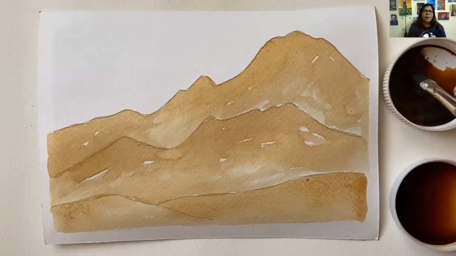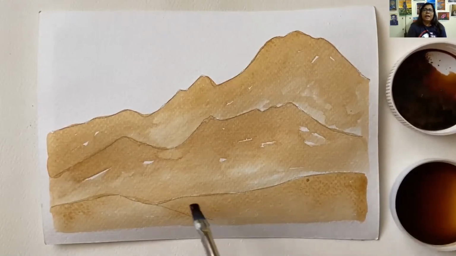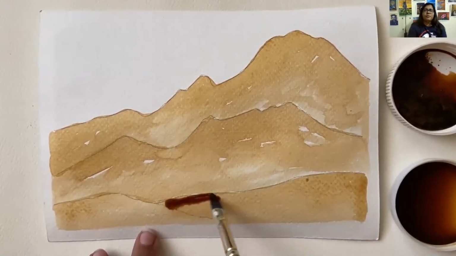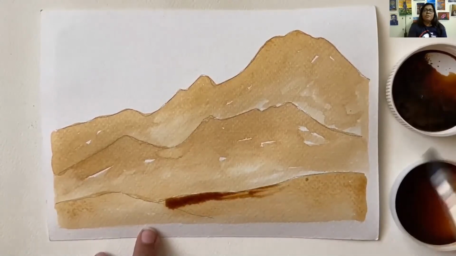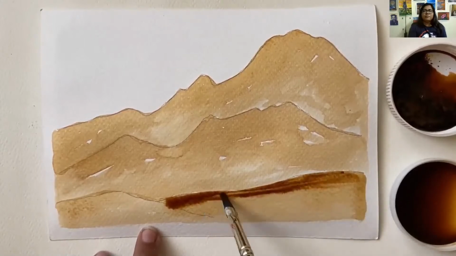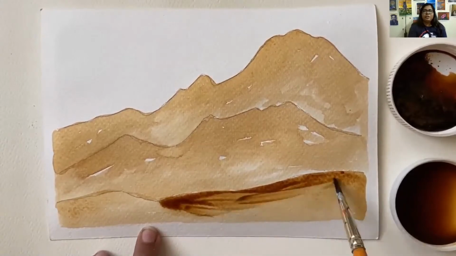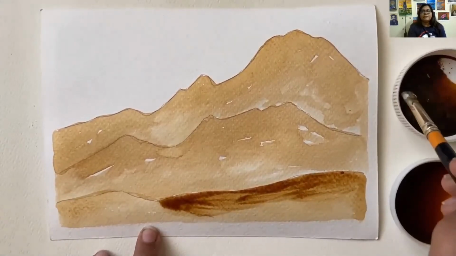Okay. So once you're done painting it with the light coffee, just dip that same thick brush into the other container. The other container which is having more of coffee and very little water. Just dip it in that container like this. Okay. And just apply it to the top portion of the land like this.